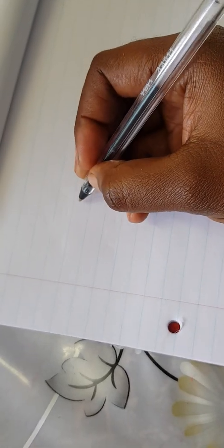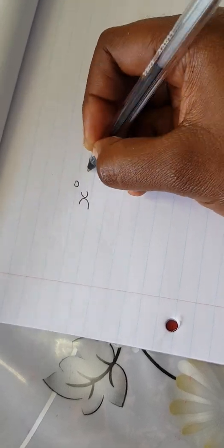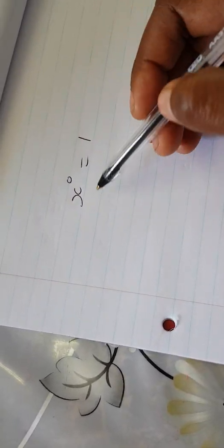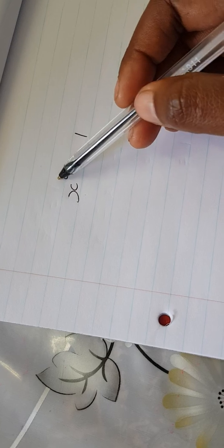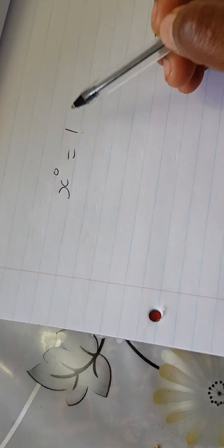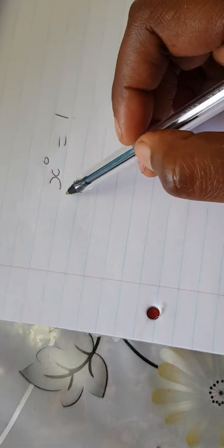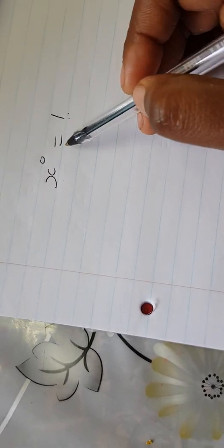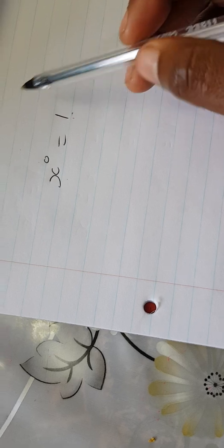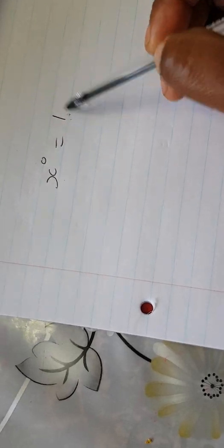Okay, there's another law of exponents that states that x to the exponent 0 is equal to 1. Any number that is raised to the exponent 0 is equal to 1. So let us see how that comes about. Remember guys, this is a fact. Anything to the exponent 0 is equal to 1. I'm just showing you how it comes about.